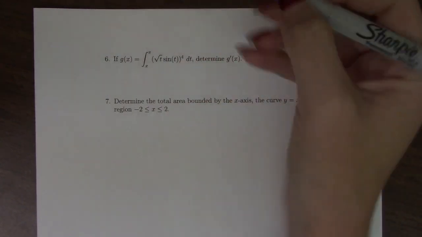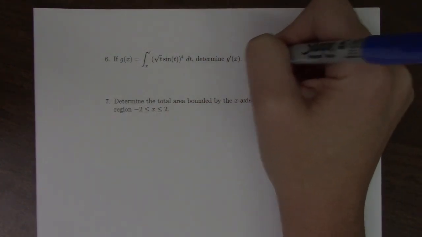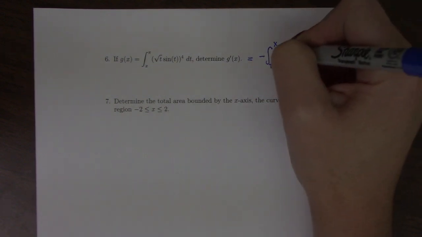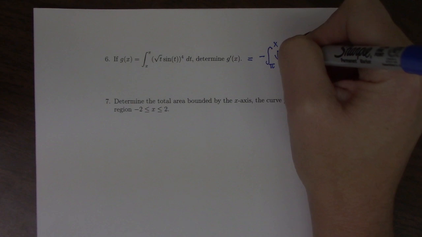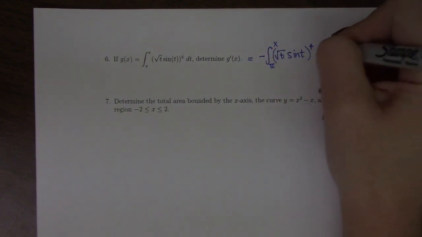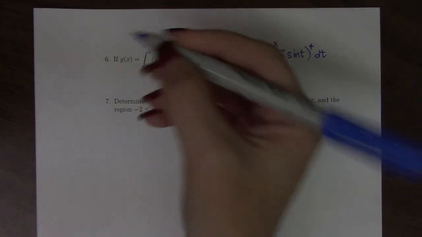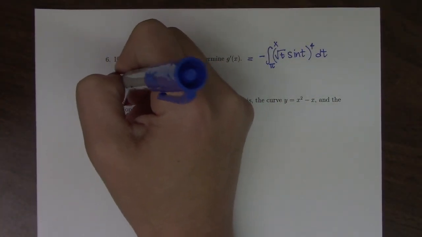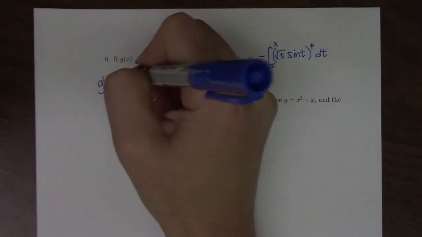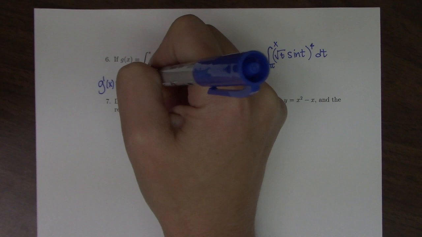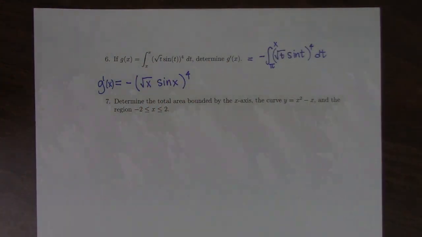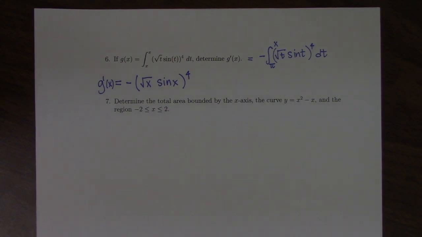So the first thing that I need to do is switch the bounds on this integral. And I need to say, well, I really need to look at this from pi to x of the square root of t times the sine of t, and this is all quantity raised to the 4th. So now the first fundamental theorem of calculus says that g prime of x is just going to equal negative square root of x sine of x quantity raised to the 4th.